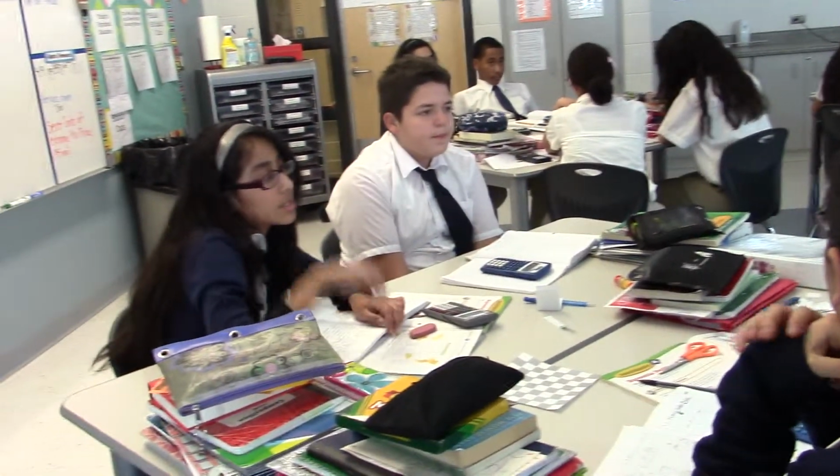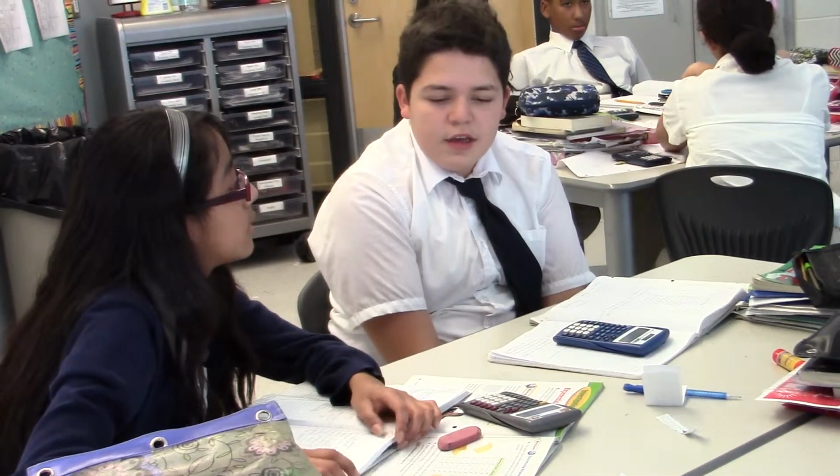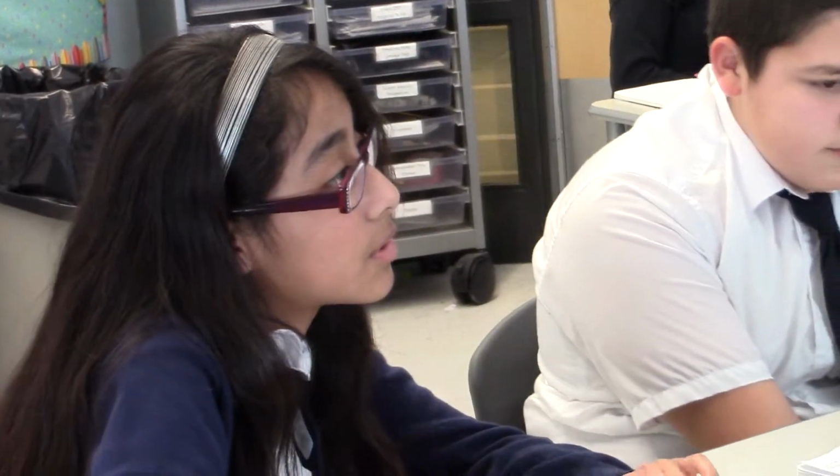Okay, differences. One is decreasing, the other is increasing. Yeah, like the growth rate, the growth factor. The ones that we used to do have a growth factor, and these have a decay factor. Which means one is increasing, the other is decreasing.